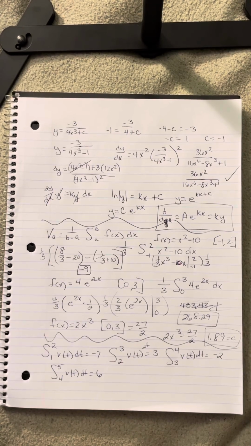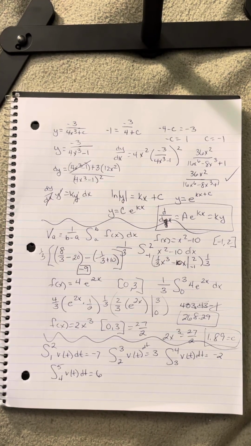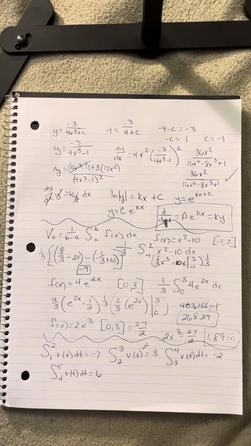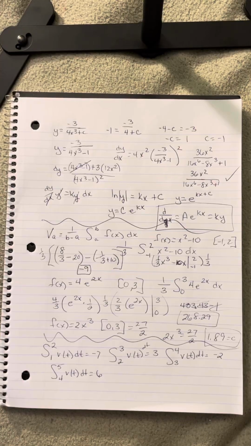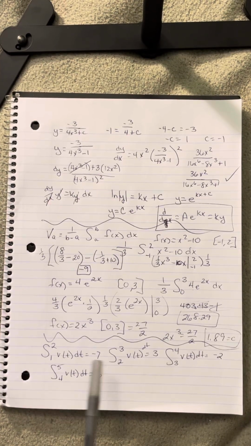Saxon's Calculus Lesson 100 is about particle motion for the fourth time. Now I've gone ahead and jumped to example 1 where they give me the velocity function for a particle moving from left to right along the x-axis, given v of t. And then the following integrals were given.